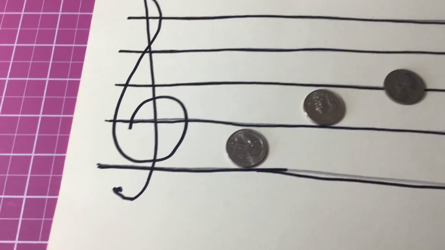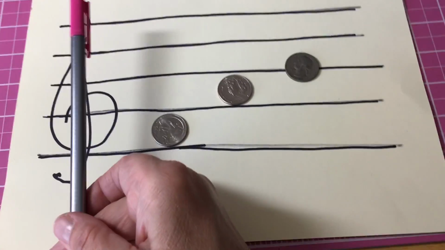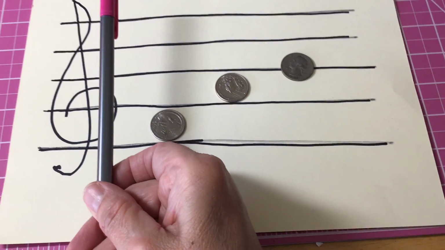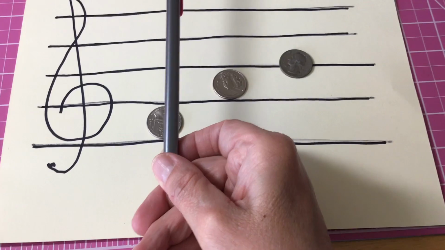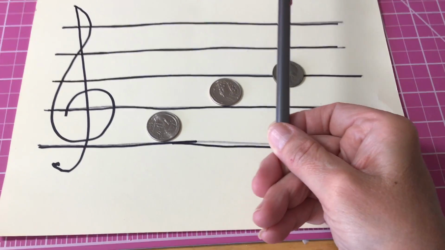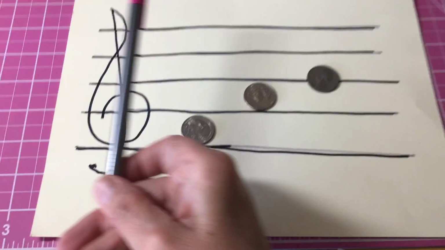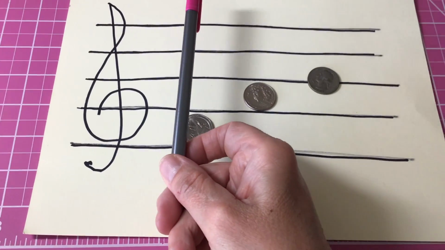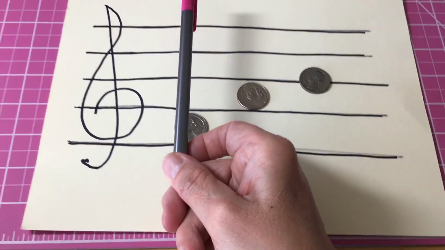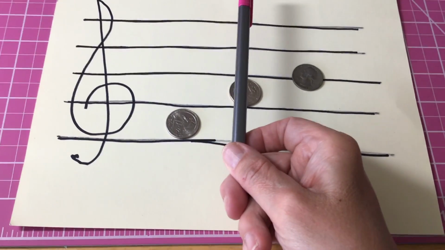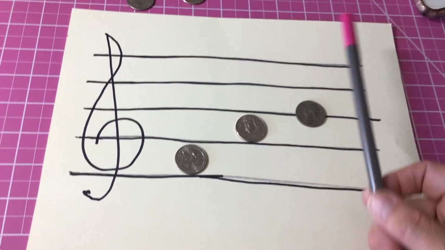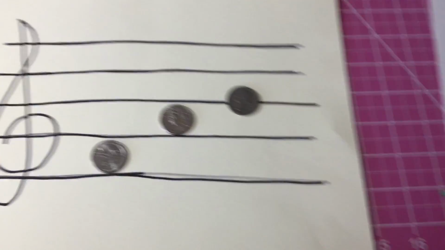And another thing you should do to check your work is make sure that they go left to right. F, A, B. So if you run a pen or a pencil over the top, you should name them in order. F, A, B, when you're spelling a word or writing music.